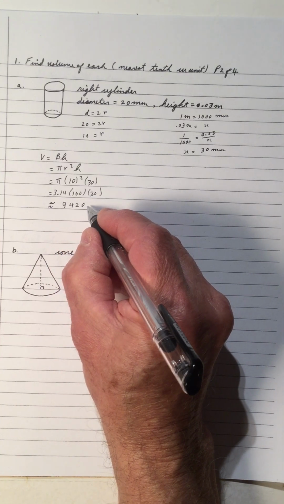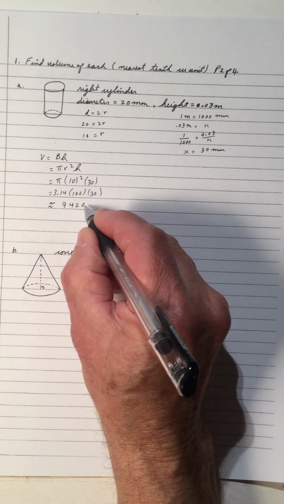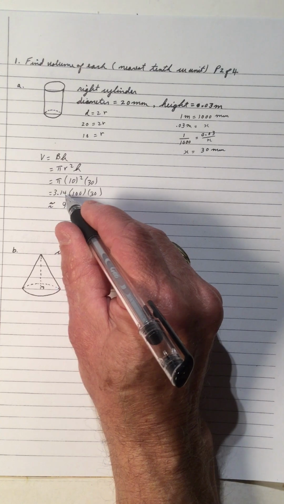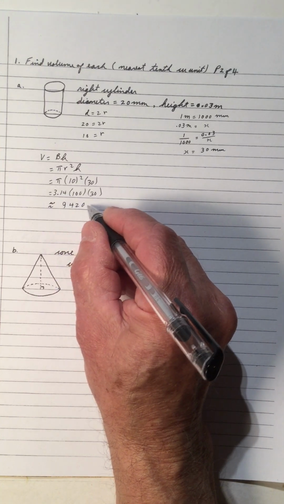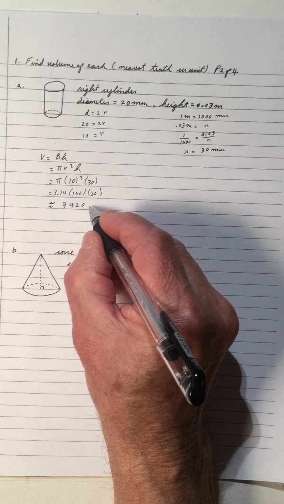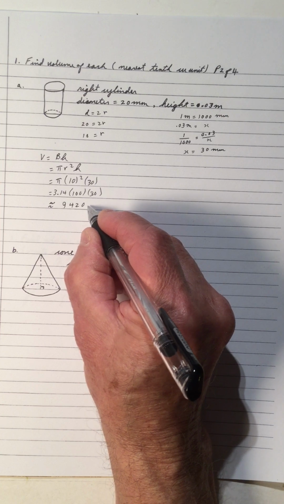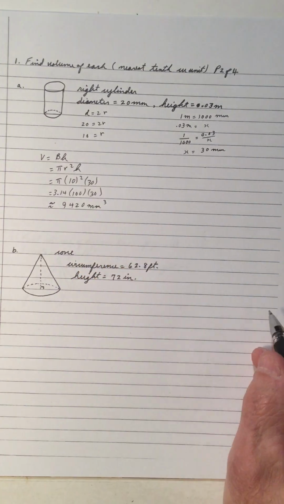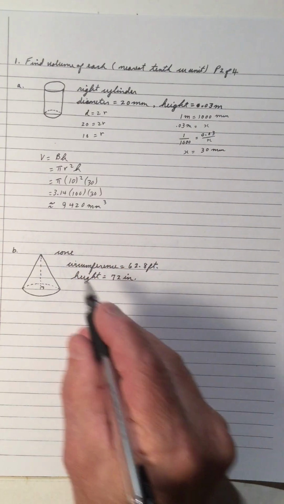This is to the nearest tenth, but this is 3,000, so we move the decimal 3 places. We don't have to worry about rounding it up. It's already to the nearest unit. So that's millimeters cubed.